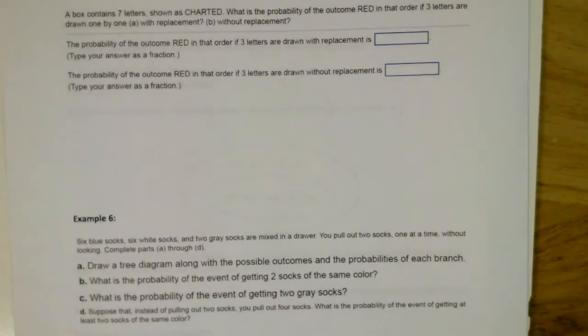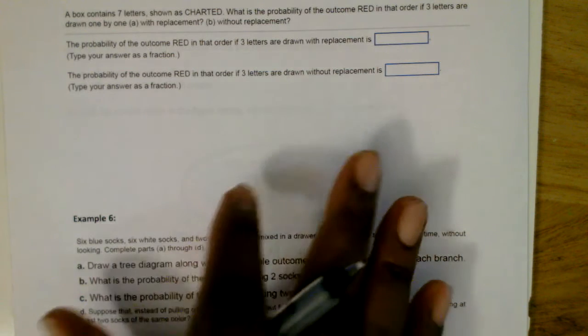All right. Here's another example of an independent, well, something with replacement and without replacement. A box contains 7 letters shown as CHARTED. What is the probability of the outcome RED, in that order, if 3 letters are drawn one by one with replacement and without replacement?